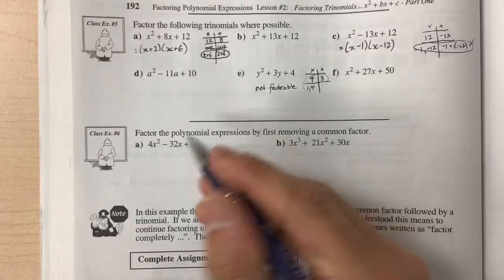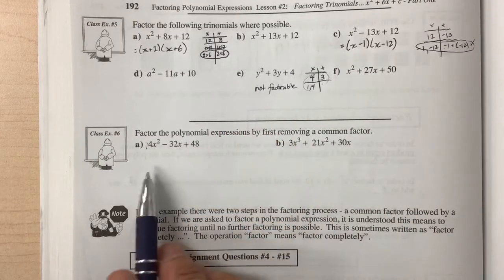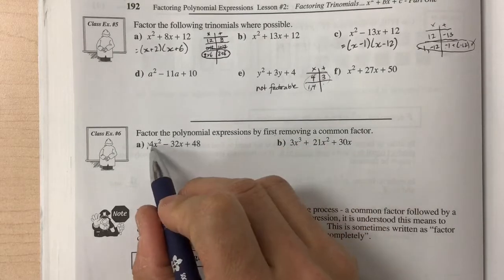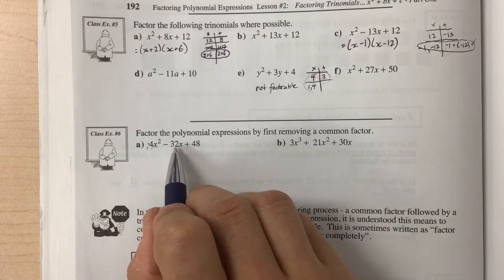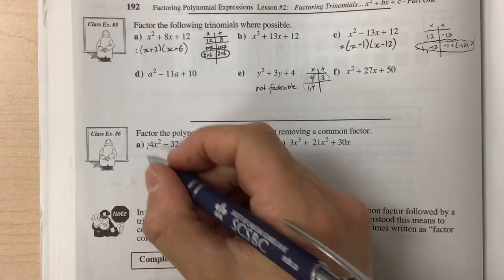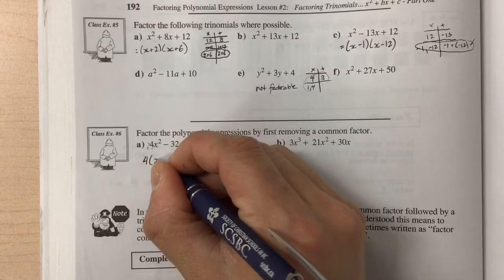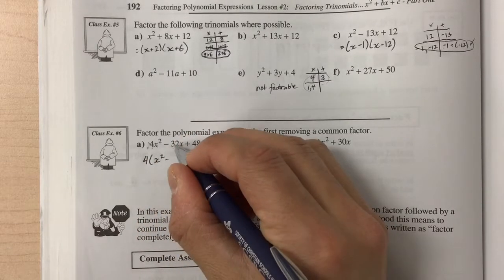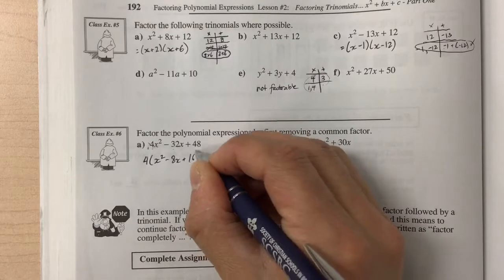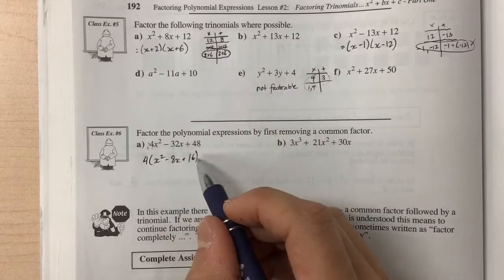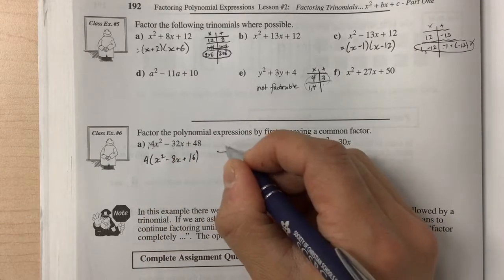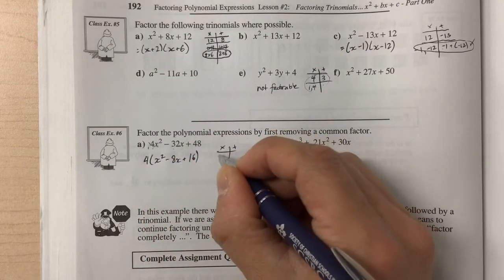And this last example, we factor the polynomial expression by first removing a common factor. So if I look at 4x squared, negative 32x, and 48, I can take the 4 out of all of them. So that would leave us with 4 times x squared minus 8x plus 12... rather, 4 out of 32 is 8x, and 4 out of 48 is 16.